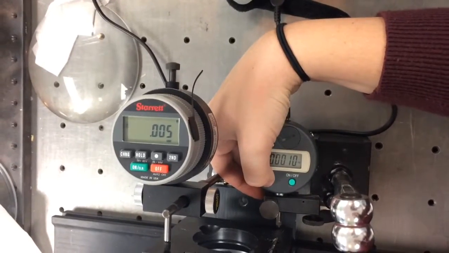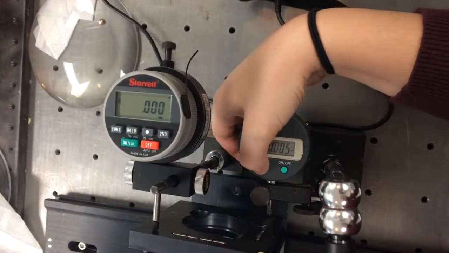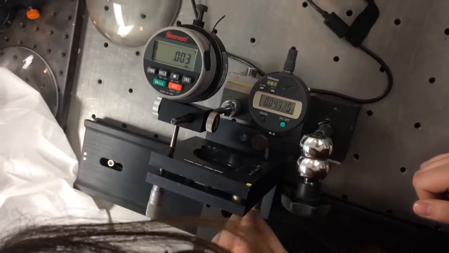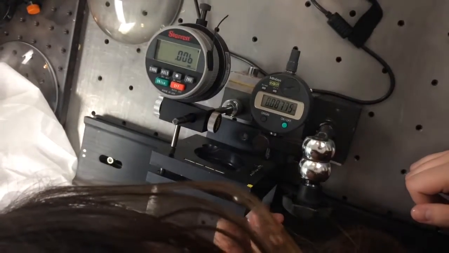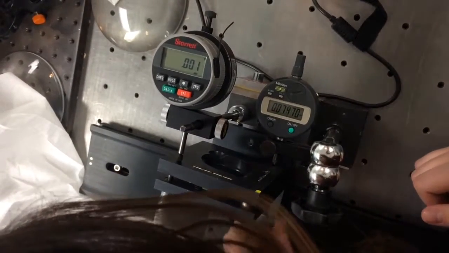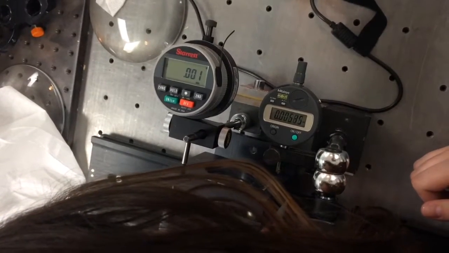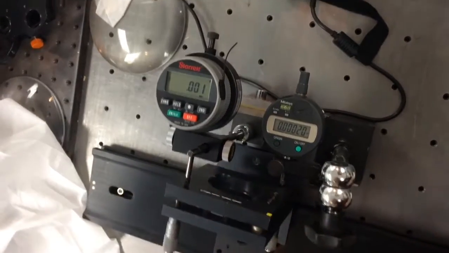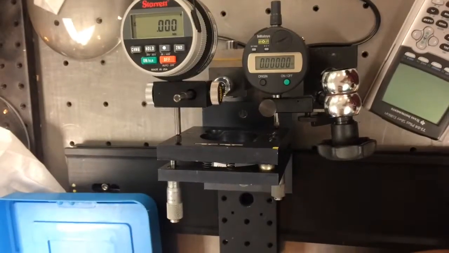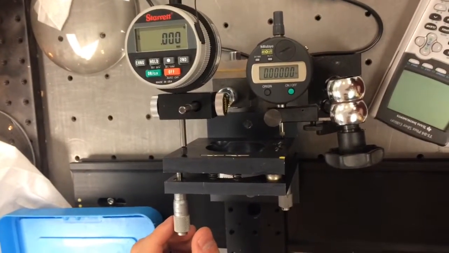For each trial, first Emma's going to change each indicator to 0. They're very sensitive. Then she's going to change the bottom micrometer by a 1/10 of an inch. Then she's going to change it back to its original position. And now we read how much each indicator has changed. So now we're doing our test where we move both adjustments at the same time and view the indicators.